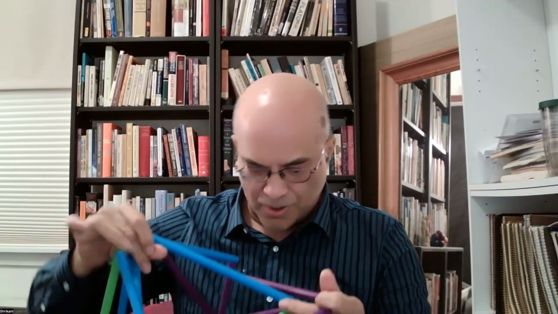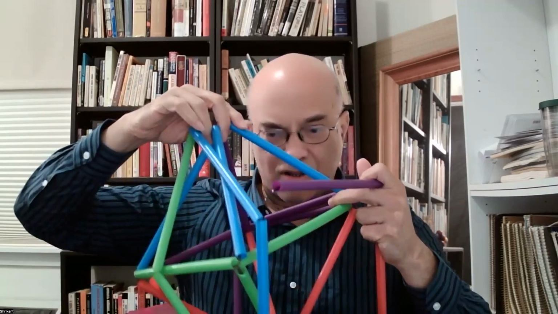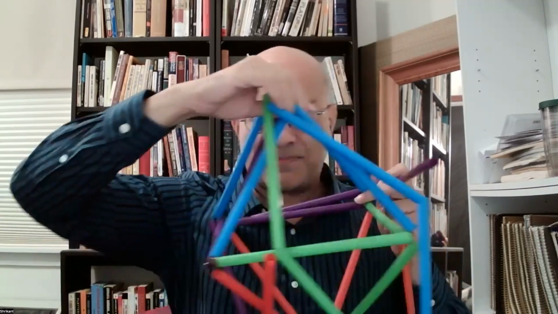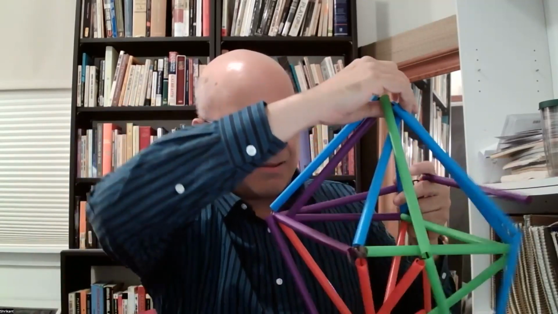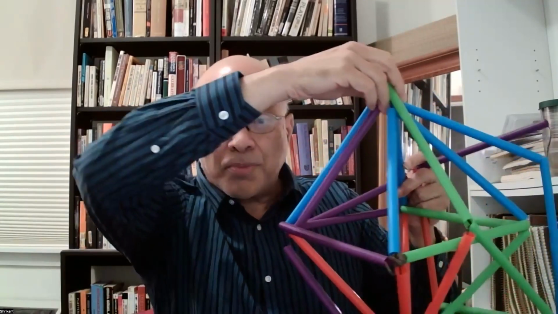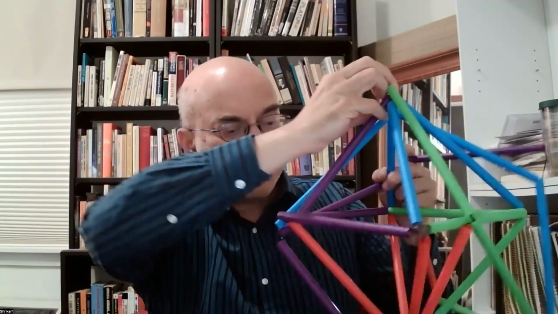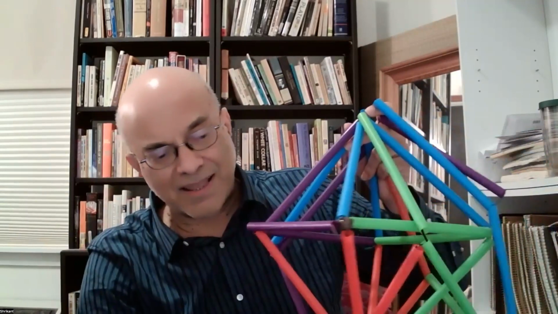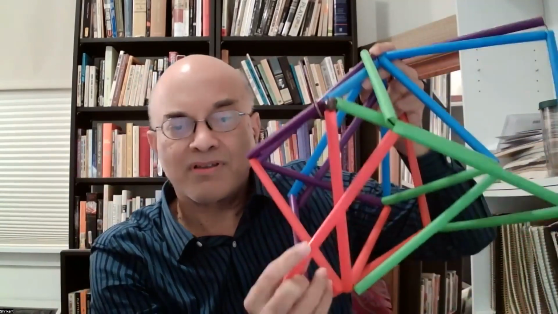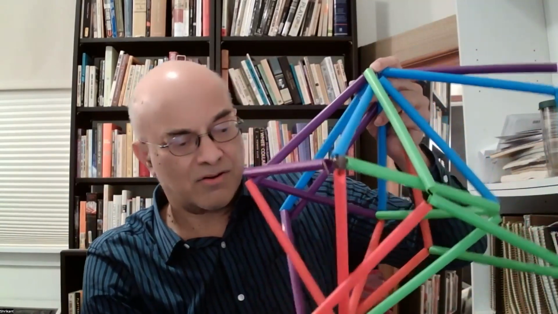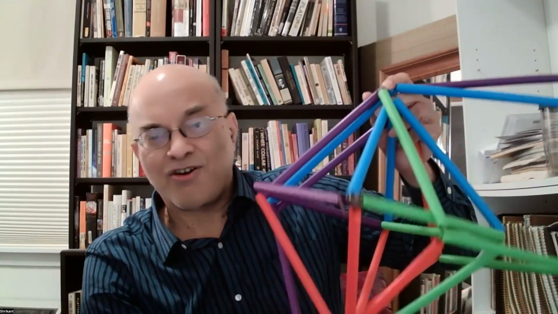So you can put one of these octahedrons inside a cube in such a way that the sides of the cube are perpendicular to the sides of the octahedron, and they all match up.